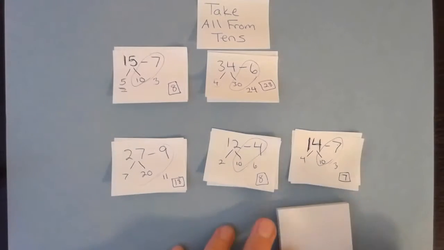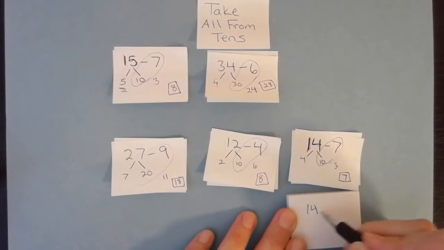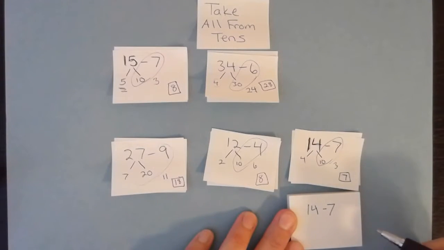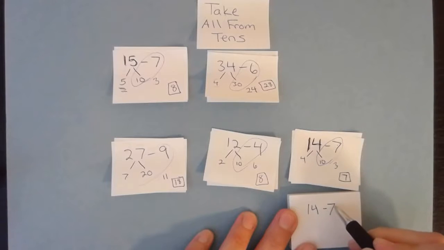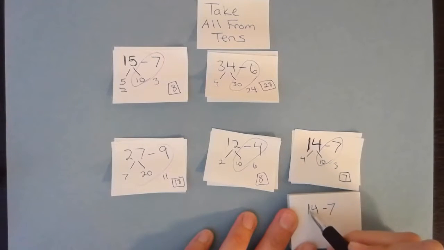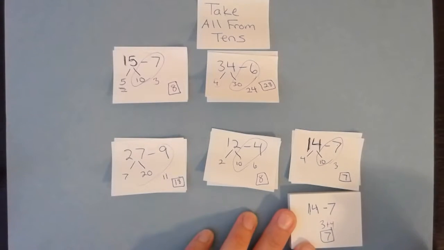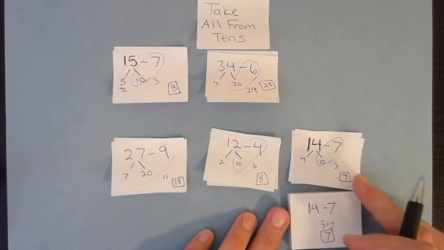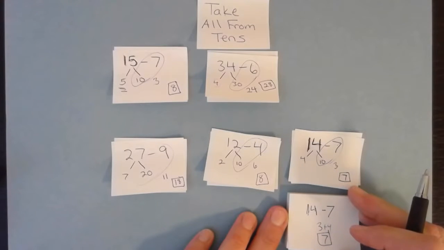So another way I could just easily show this, if I see this question on the board, 14 minus 7 is... take the 7, can't take it from here, I'll take it from here. 10 minus 7 is 3, plus 4 more is 7, for example. Or I could just kind of think of it all in my head. Now, again, there are a lot of different strategies you can use.